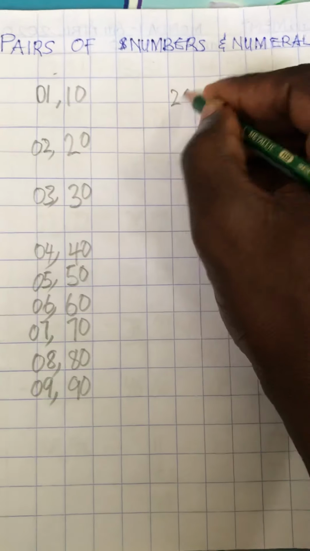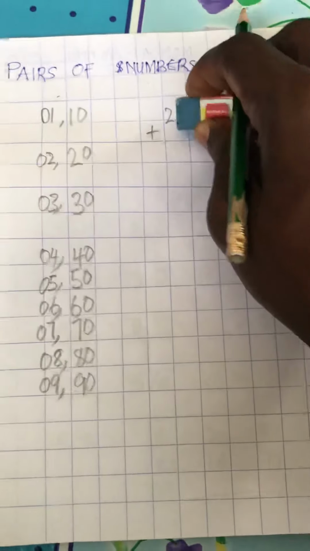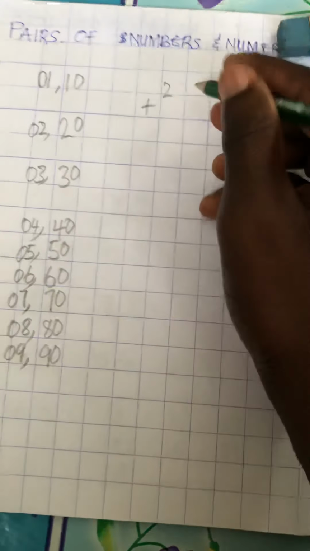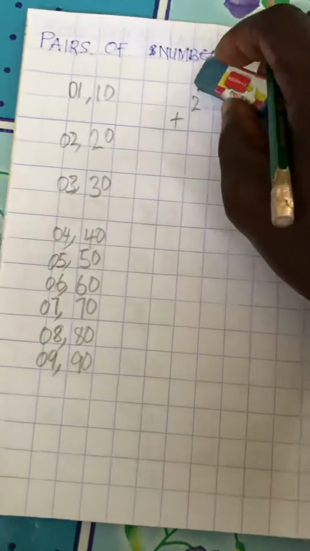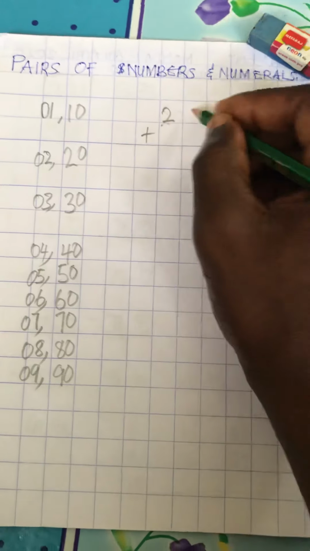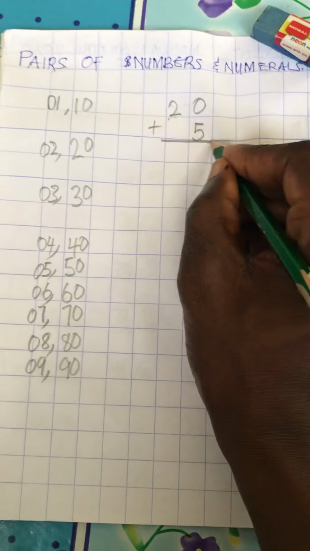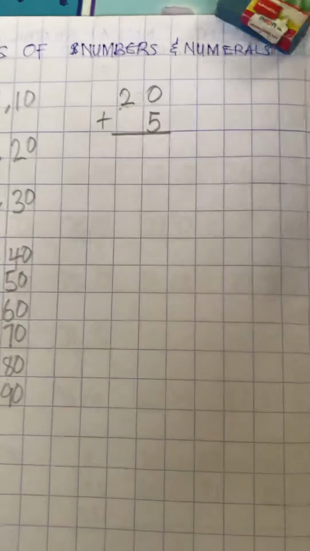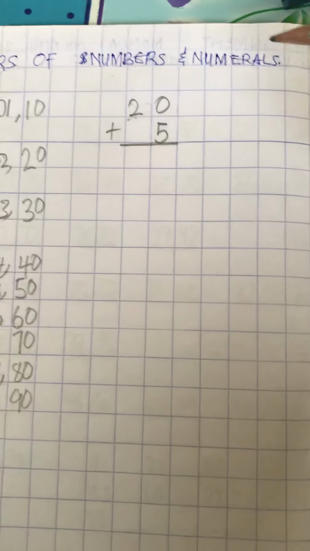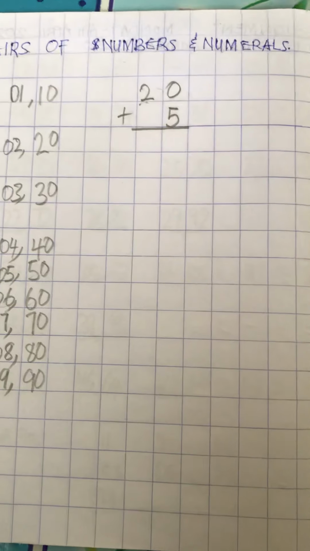We have 20 plus, let me separate here for clear identification, 20 plus 5. Let's look at 20 plus 5. Good. Now let's look at this. When we work in addition in the kindergarten, we make sure that they use strokes or counters. Now here is the case.